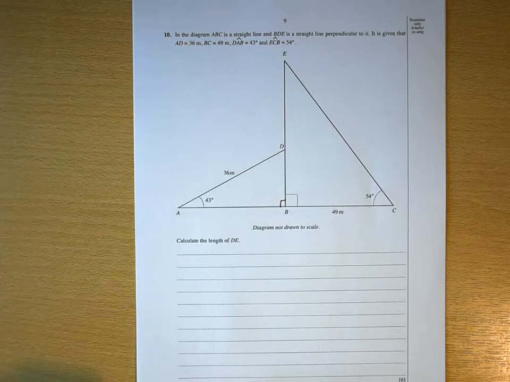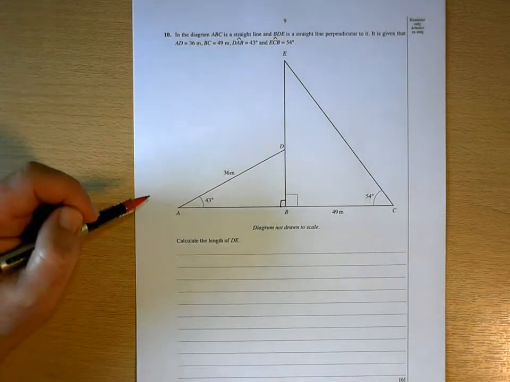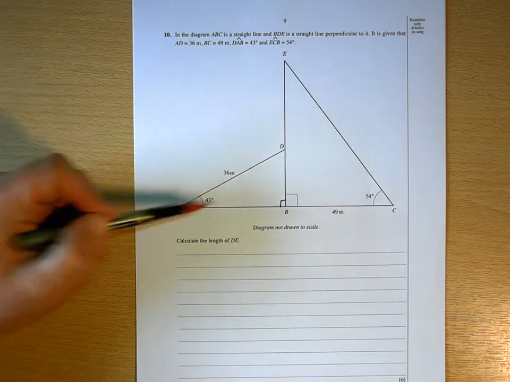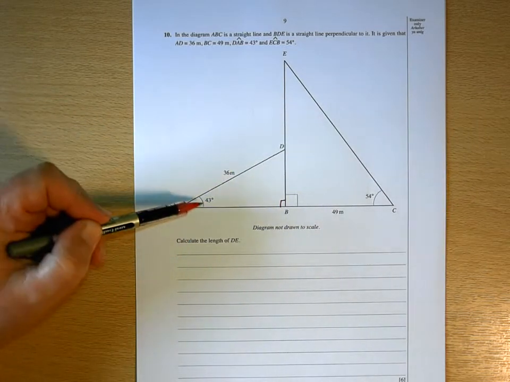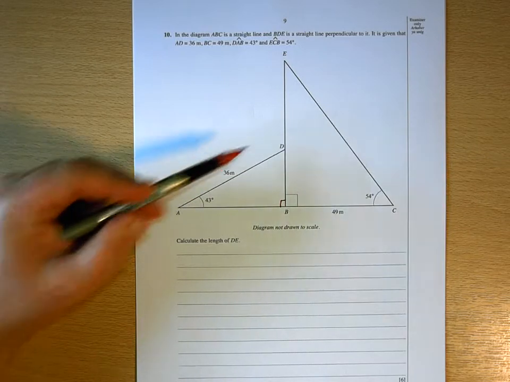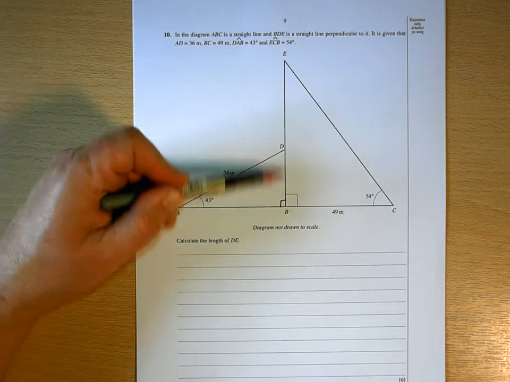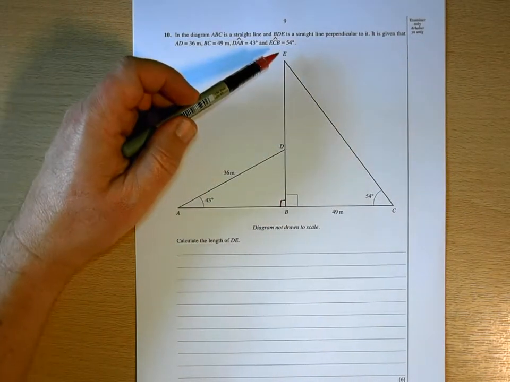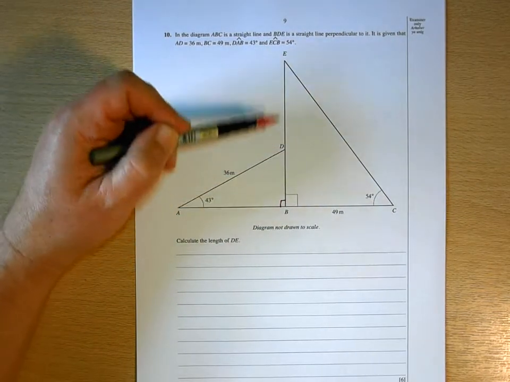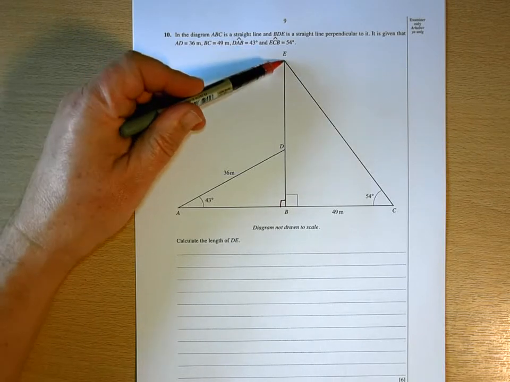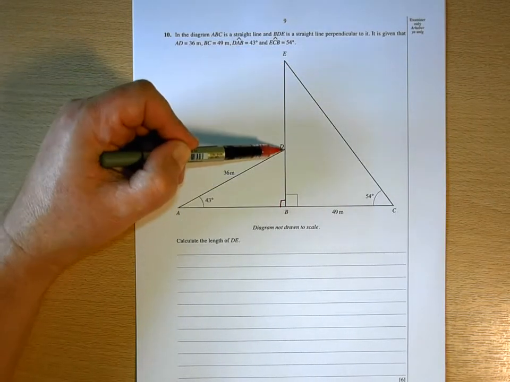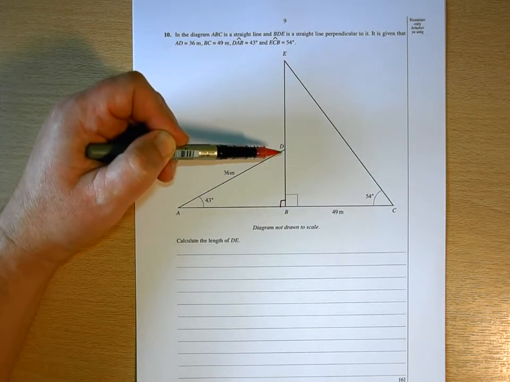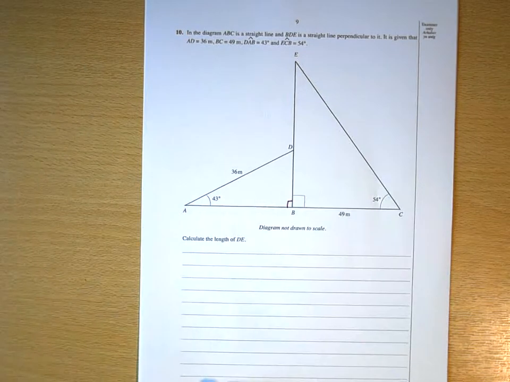Okay, so what we've got here then is, in this triangle, we've got enough information with that angle and that side to work out what DB is. In this right angle triangle, we've got enough information to work out what BE is. So once I know the distance from there to there and the distance from there to there, then the difference between the two is going to be DE. So that's what we have to do.